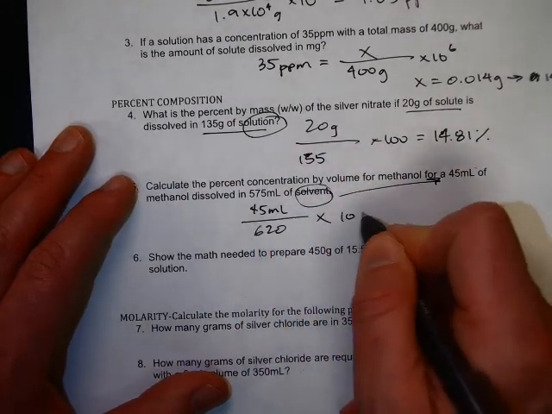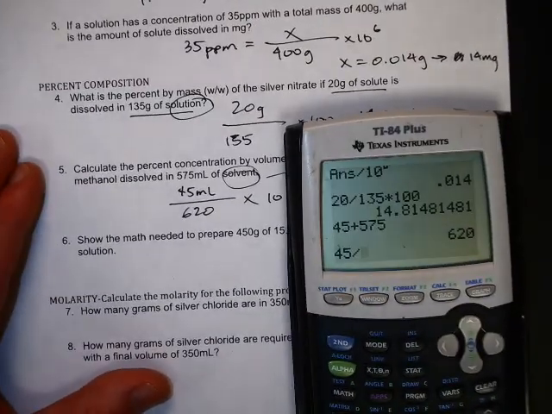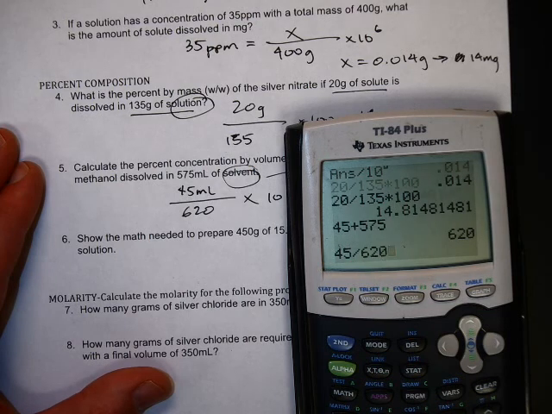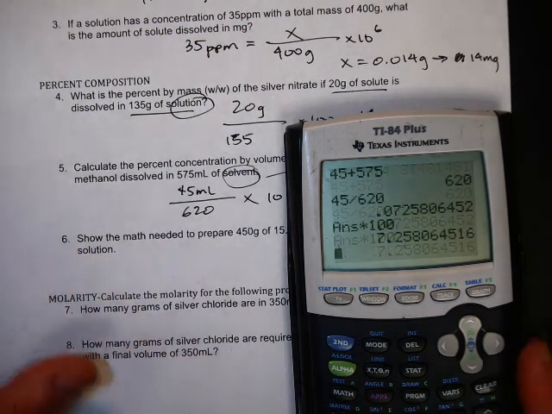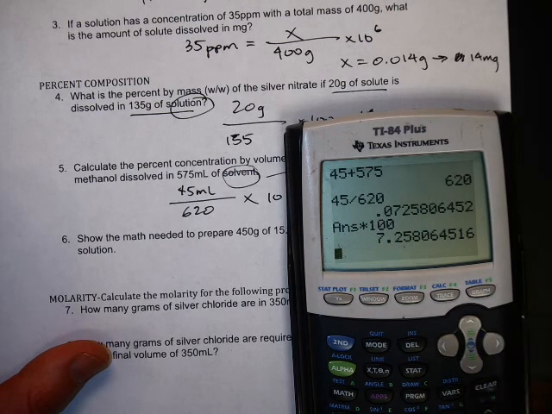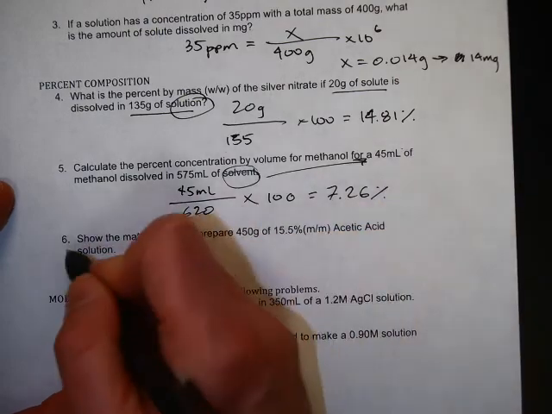So then 45 divided by 620 times 100. So we're going to call it 7.26%.